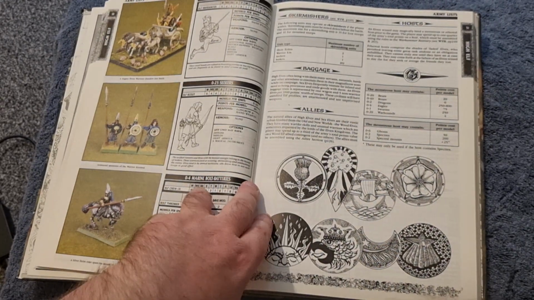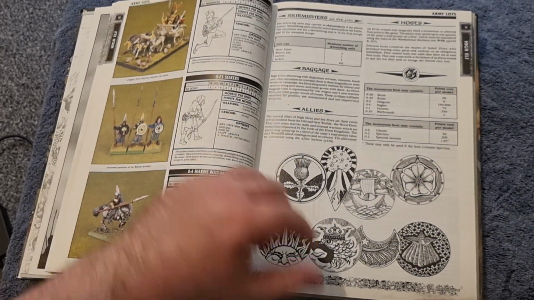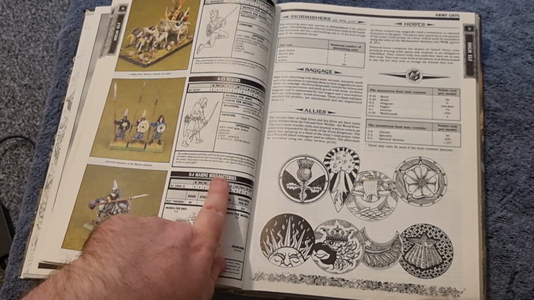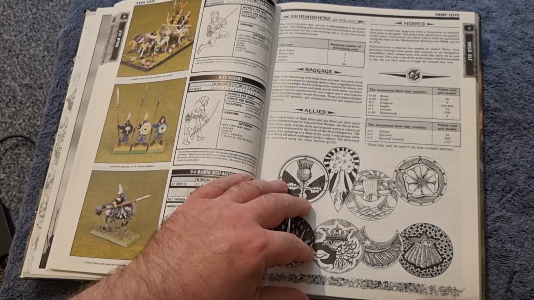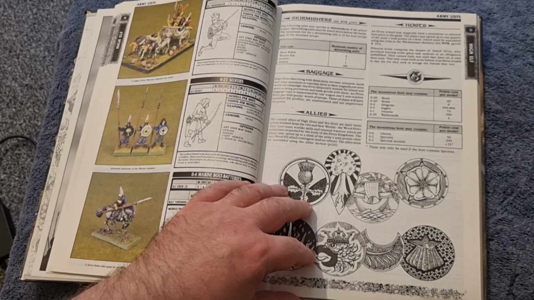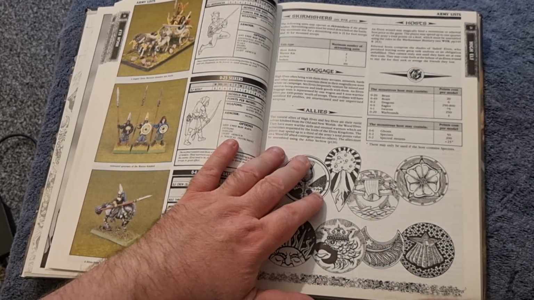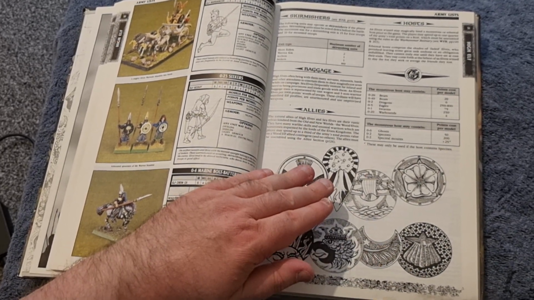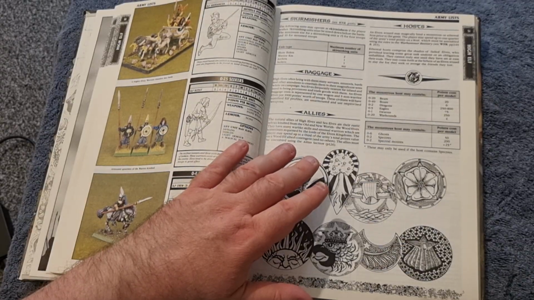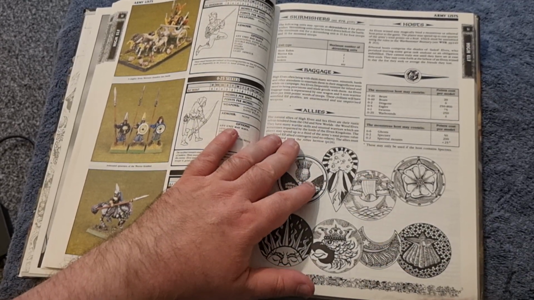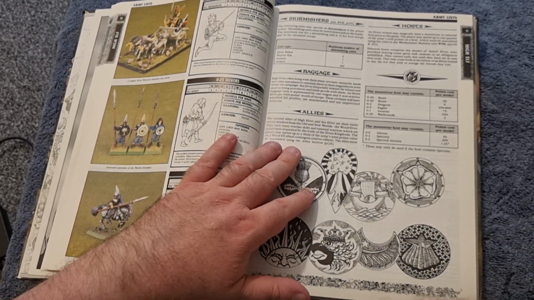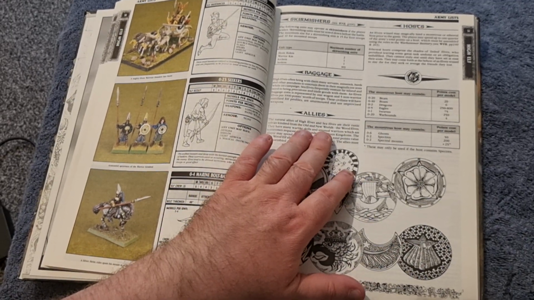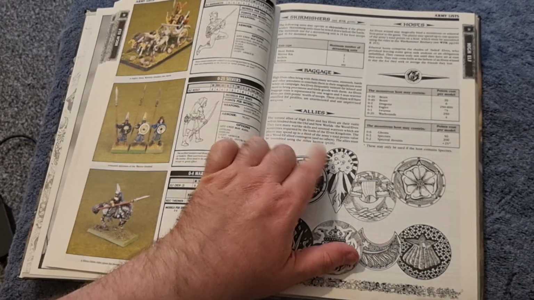It's sort of suggesting sea elf war dancers, marine bolt throwers. So they're suggesting you can do an all-out sea elf thing. The natural allies of High Elves and Sea Elves are their rustic sylvan kindred from the old and new worlds.